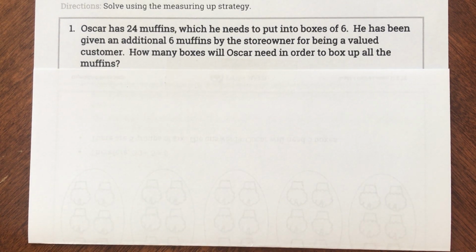Okay, it says Oscar has 24 muffins, which he needs to put into boxes of 6. So not into 6 boxes, he needs to put boxes of 6, which means a box that has 6 in it. He has been given an additional 6 muffins by the store owner for being a valued customer. How many boxes will Oscar need in order to box up all the muffins?